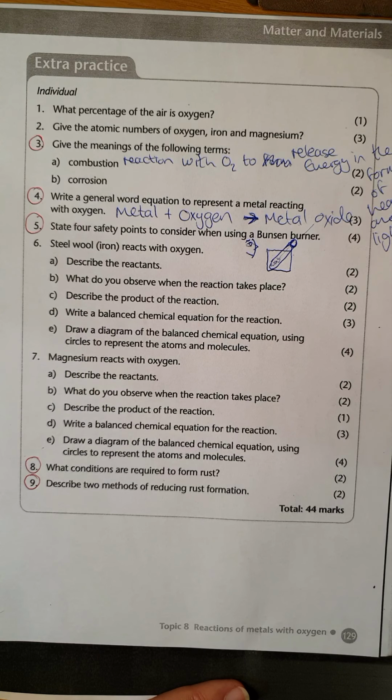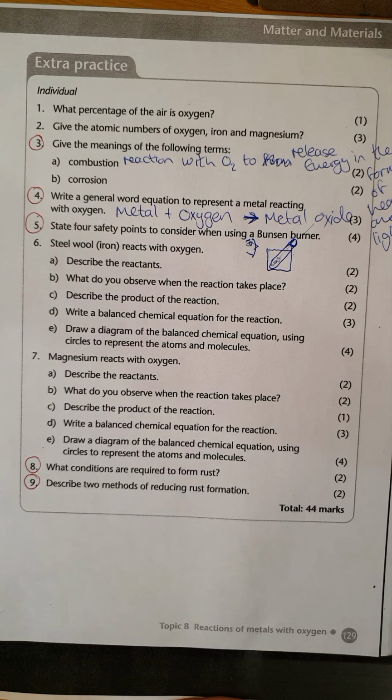So whatever things you've seen in the textbook that you can then think of safety points. I'm not sure about using a lab coat as a safety point for using a Bunsen burner, because if it's too big for you, it's going to hang and dangle and it could actually catch a light. So tight fitting clothing, I would say, have a fire extinguisher at hand, things like that.